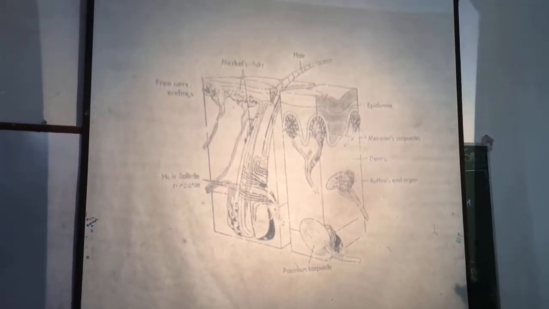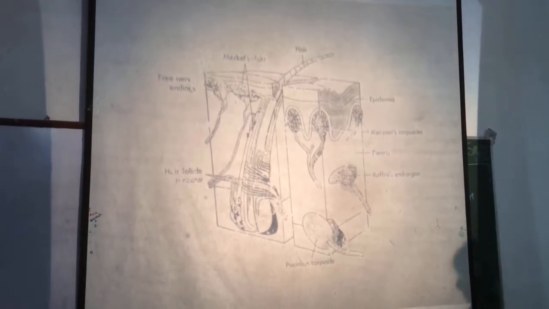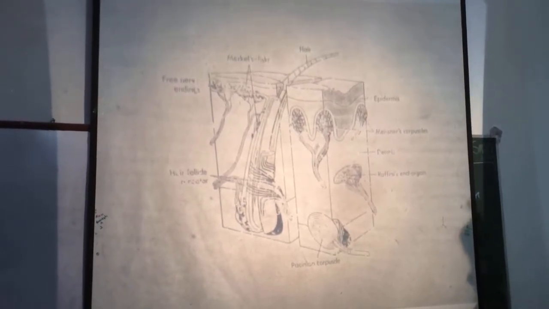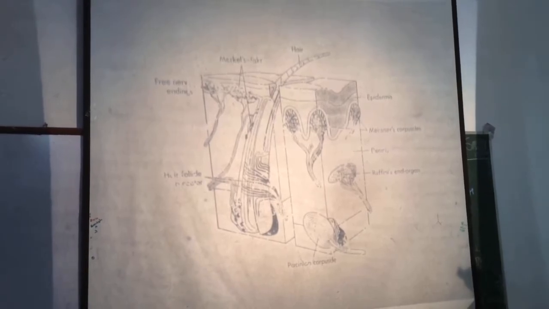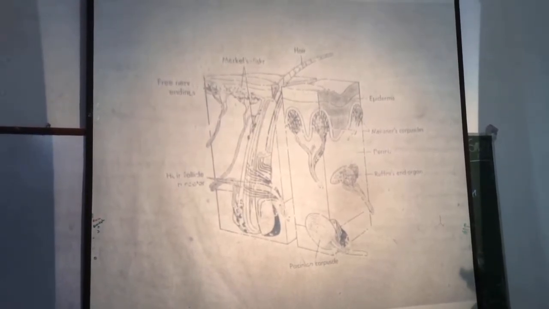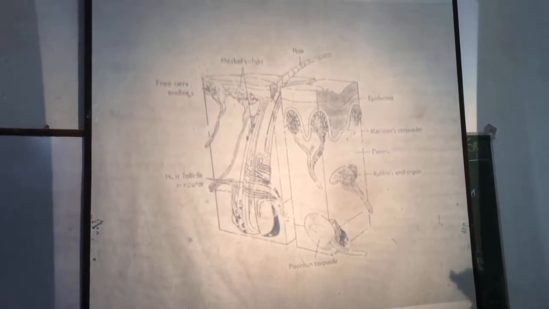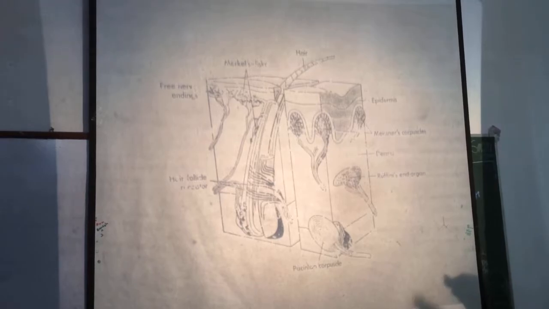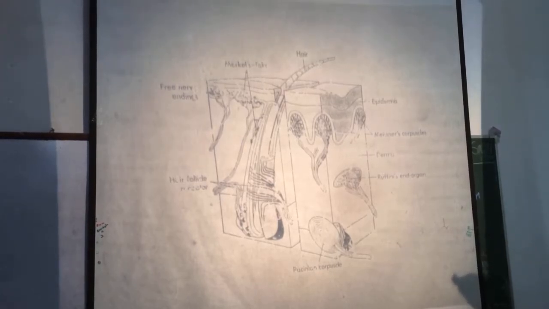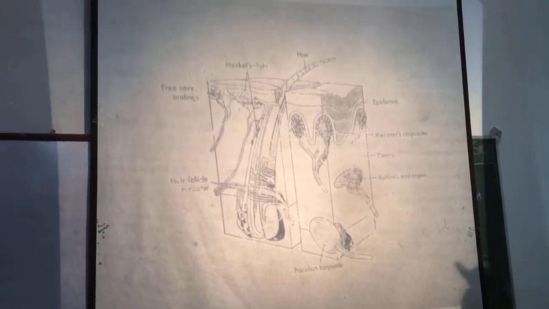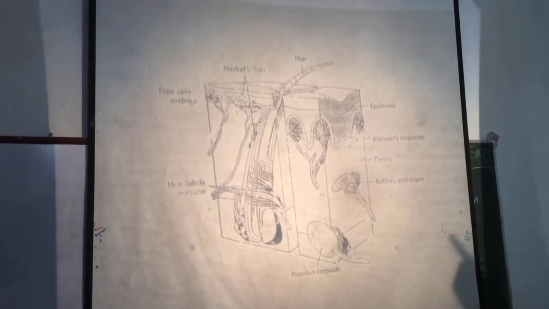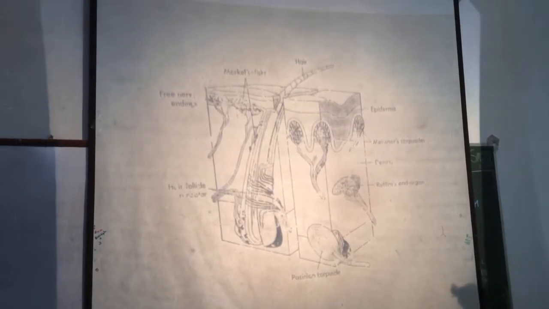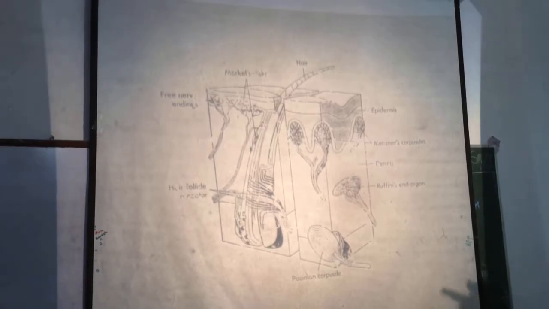Endoneurium of the nerve fiber entering this receptor becomes continuous with the capsule of the receptor. Number of Meissner's corpuscles decreases with age.